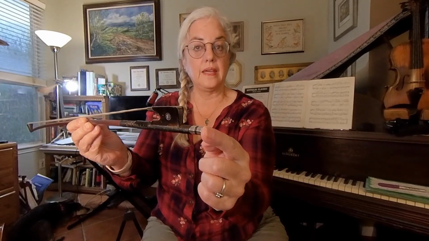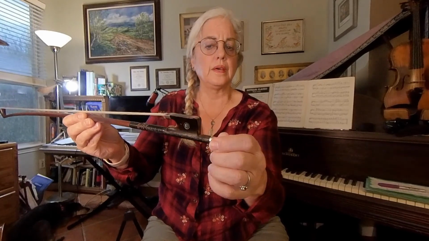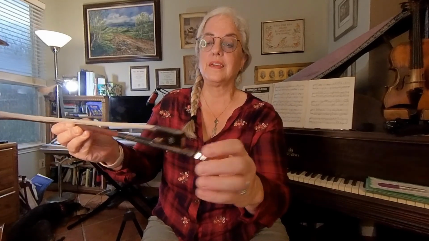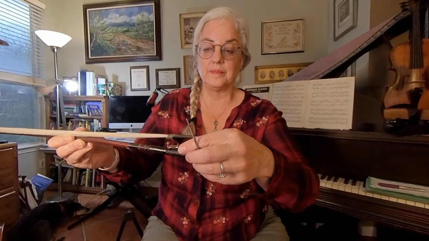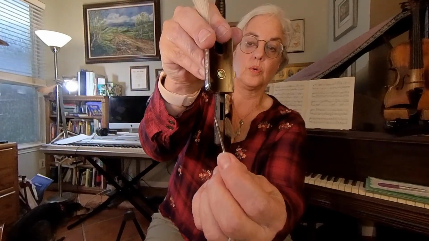This is the end. I want to say end button, but I know that violins are also called end buttons, so there's a little confusion in my head there. There's a screw in here that goes into a mortise. I think the bow is fascinating. These were developed hundreds of years ago, and there's a mortise. If you can see that mortise, there's a hole right here. The screw goes through there.